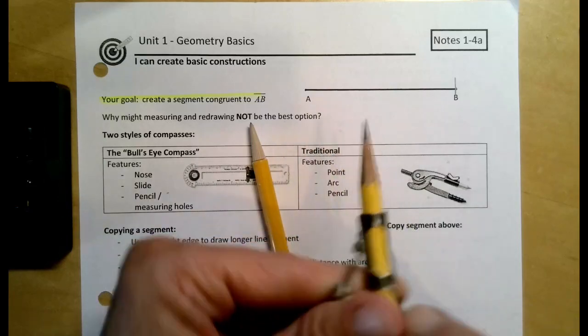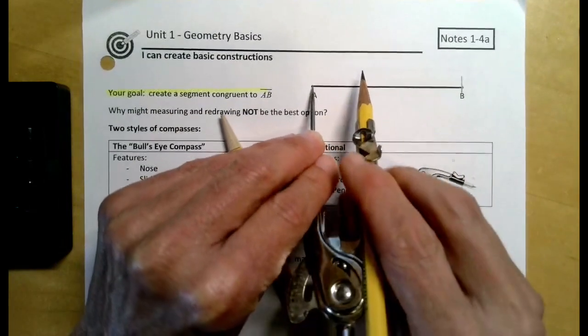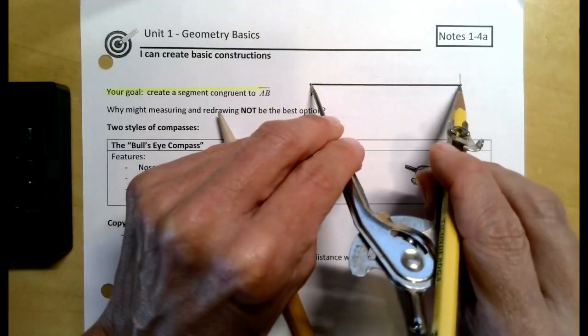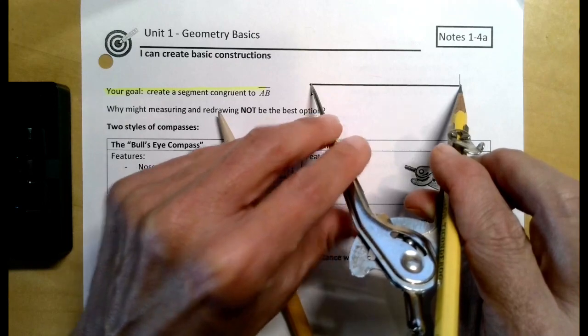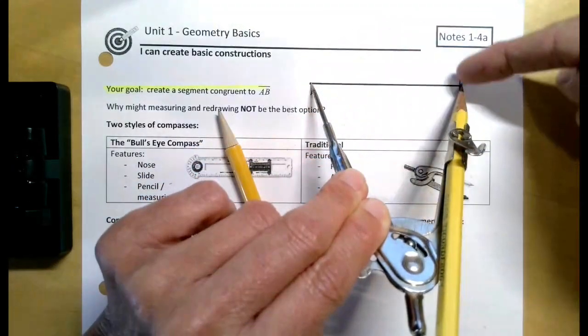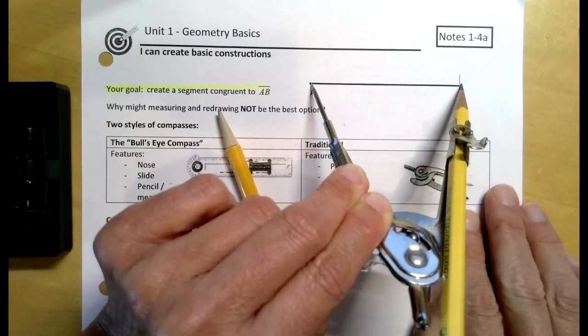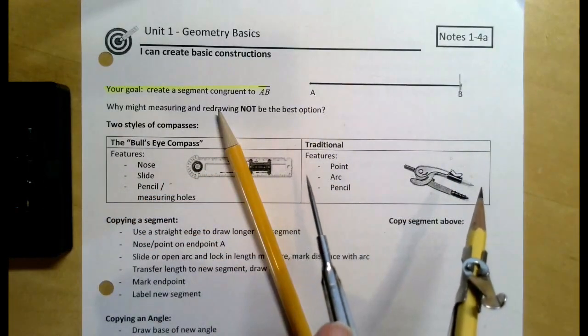Same with this compass. If I mark here this point and I open this up, I can lock in this distance and know that the space from the point to the pencil is always going to be absolute, and I can transfer that distance somewhere else.